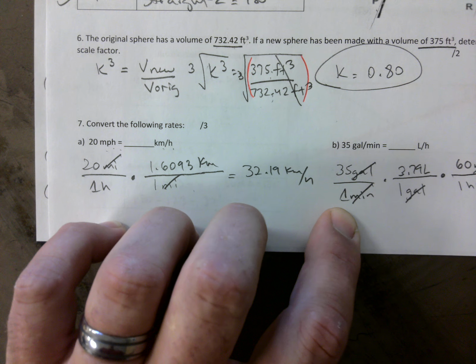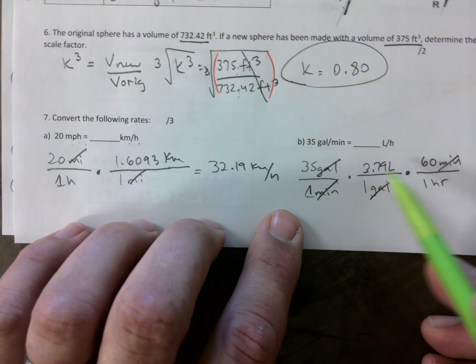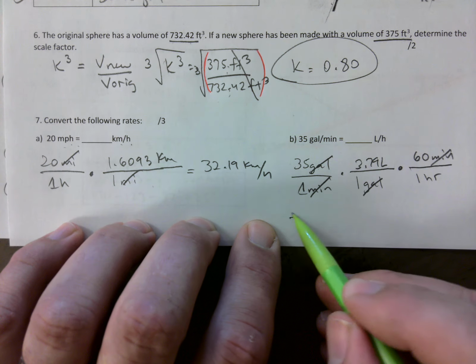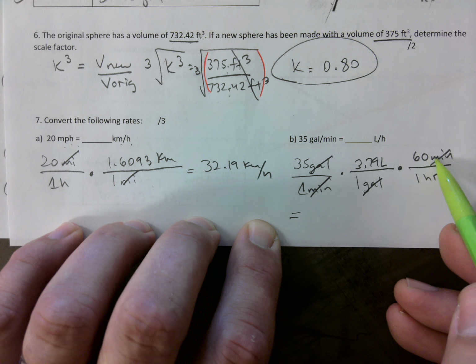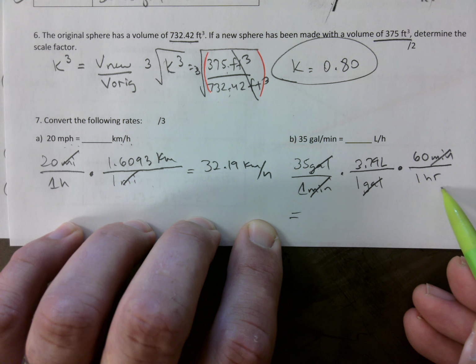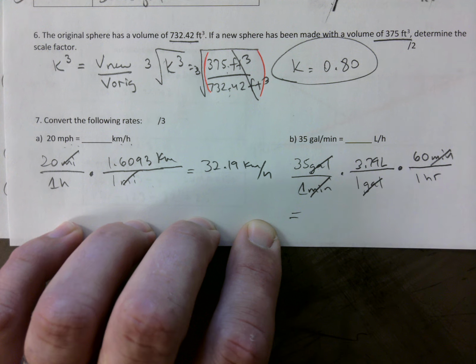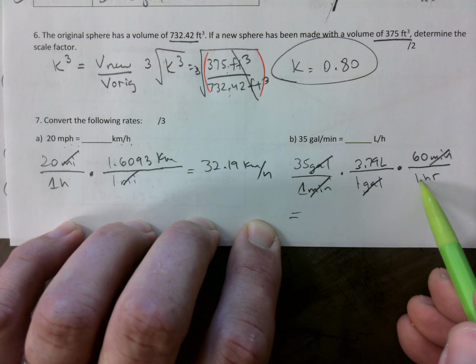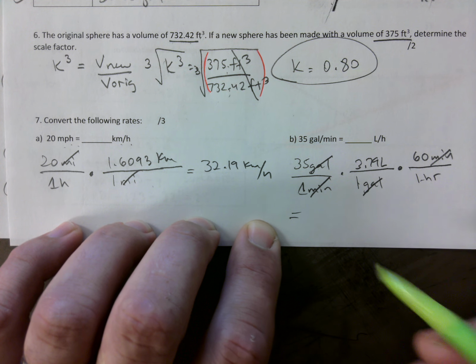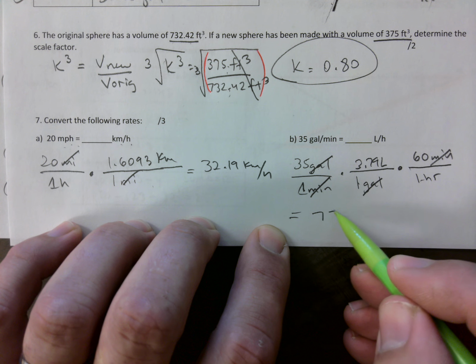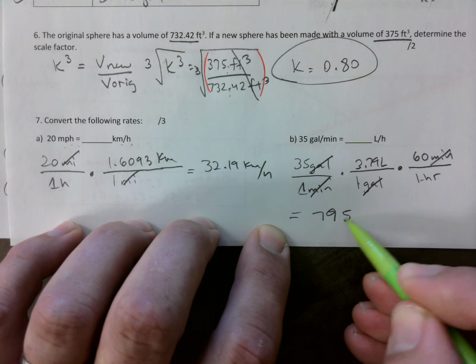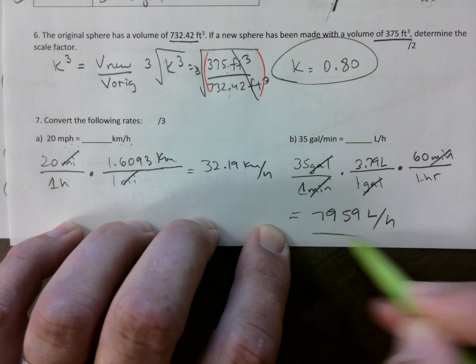Cancel out the minutes, and then you're left with this. Okay? Multiply everything across, get a number. Multiply everything along the bottom, get a number. Then you divide. Because everything is 1 at the bottom, I don't have to worry about it. So you get 79.59 liters per hour.